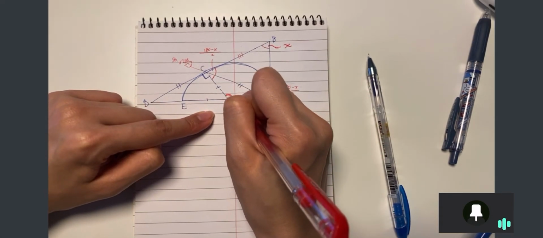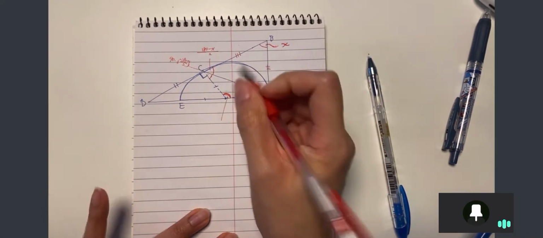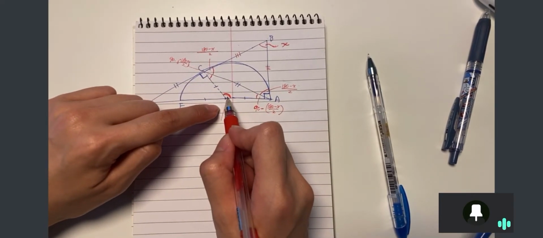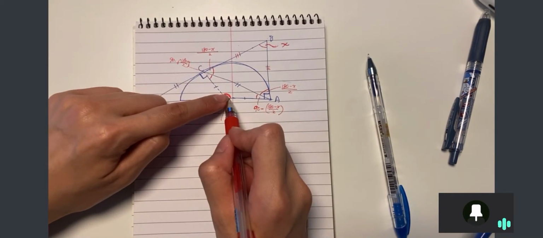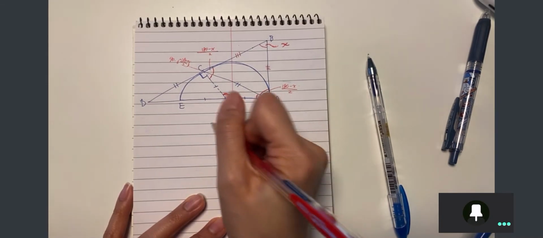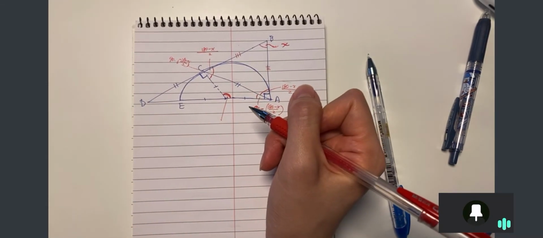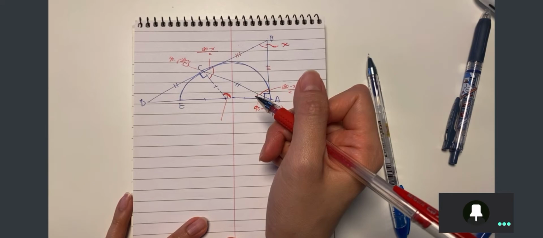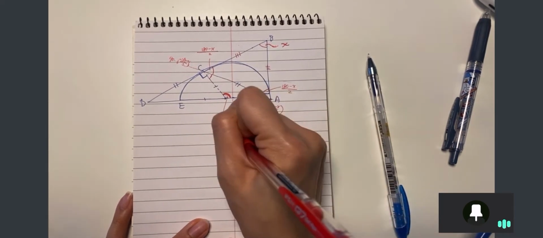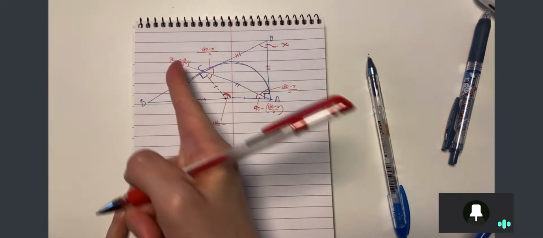But you may also consider this one is an isosceles triangle, so the vertex, I mean the top angle of this isosceles triangle, is 180 minus these two angles.